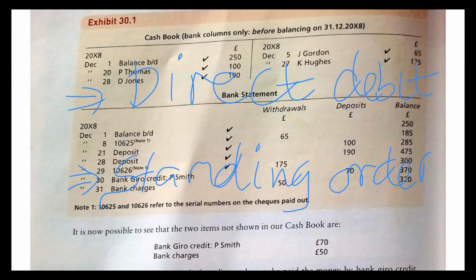Okay. What is the difference between a direct debit and a standing order? How different are they? A standing order and a direct debit? Anyone?